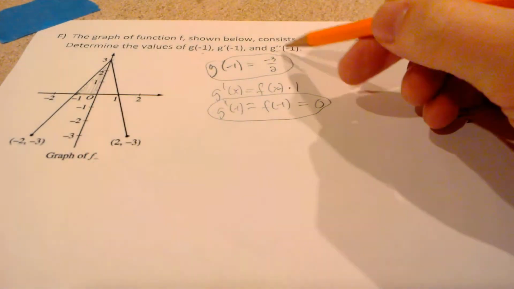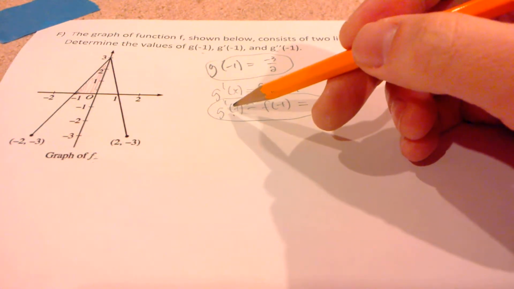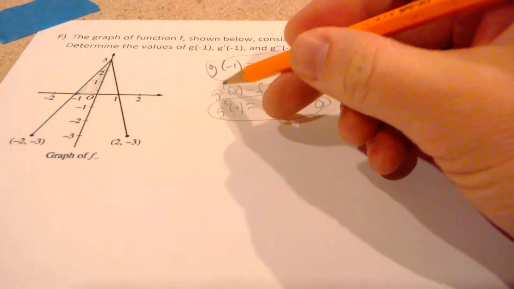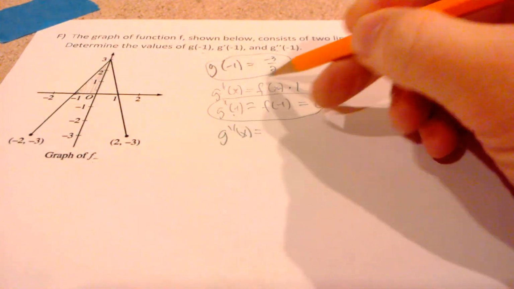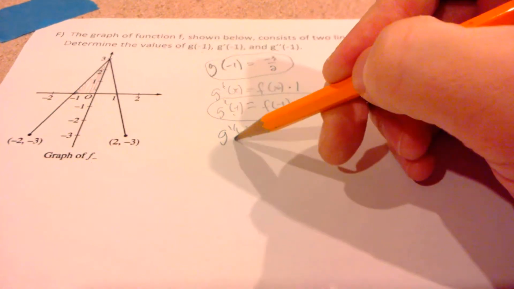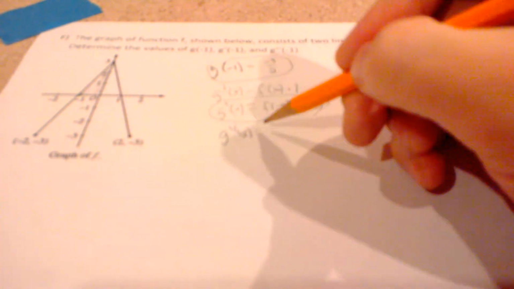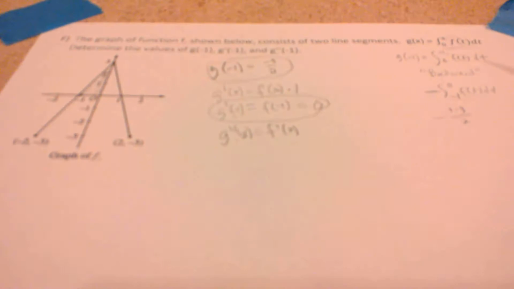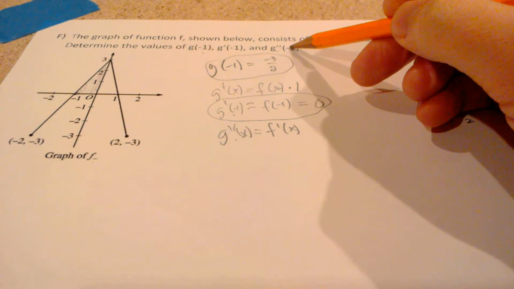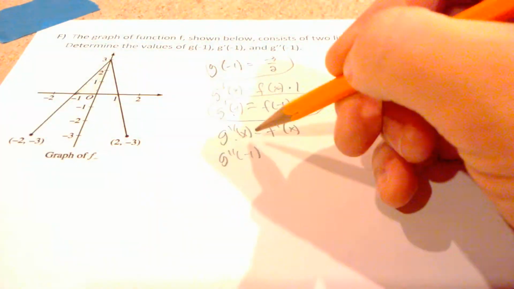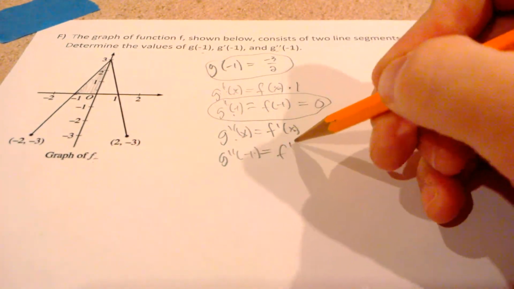To get g double prime of negative 1, I take my expression for g prime and go one derivative further down the food chain. So if g prime of x equals this, g double prime of x will go one derivative further. If I differentiate this side to get a second prime, I'm going to have to differentiate this side, and that'll turn f into f prime. Since I specifically need g double prime of negative 1, I'm going to plug negative 1 in for x here, which means I'm going to plug negative 1 in for x here.